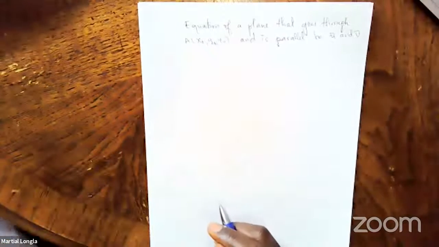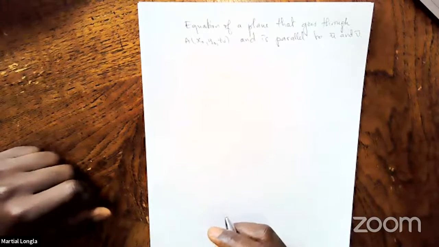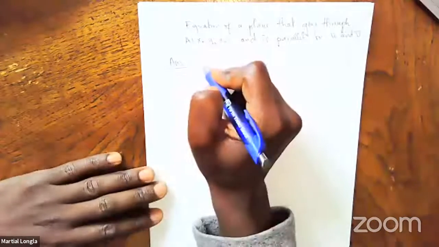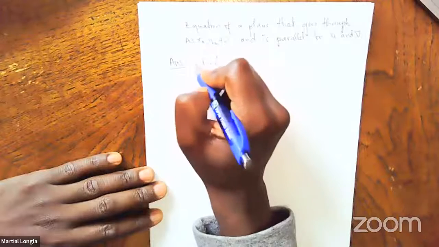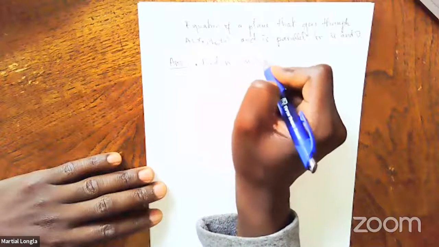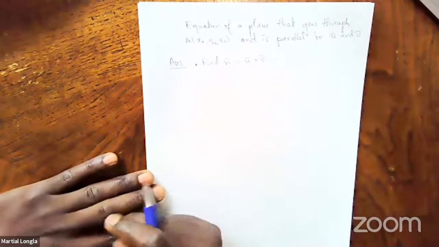So if you have a plane that is parallel to two vectors u and v and goes through a point, then what you need to do is first use u and v to find a normal. In step one, find n equals u cross v. That will be the normal vector.